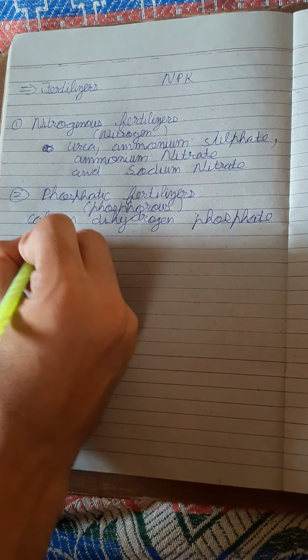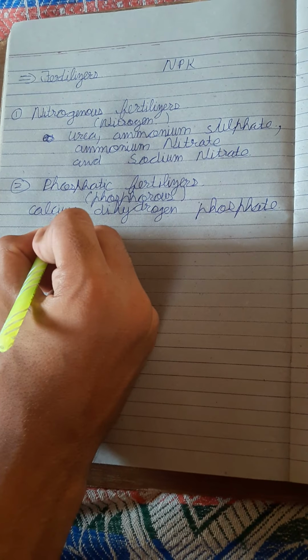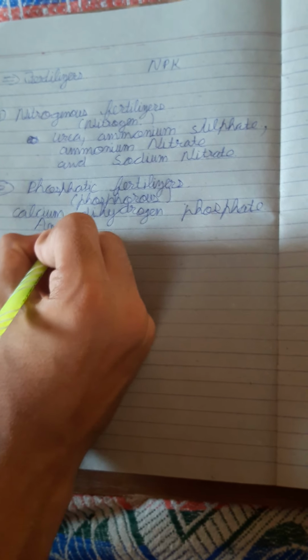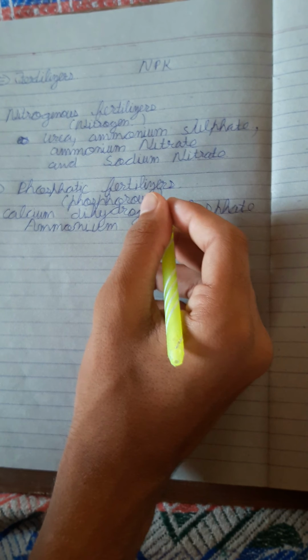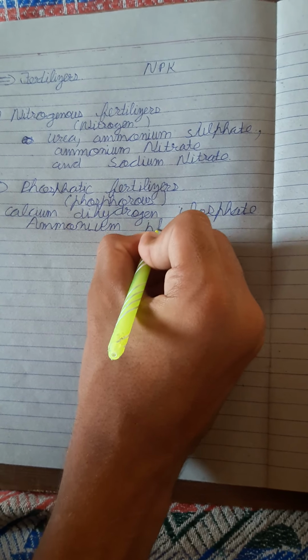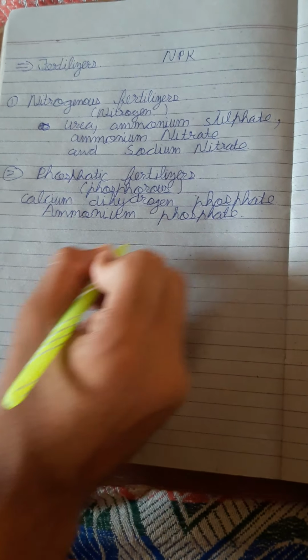And the next is ammonium phosphate. Just like we learn about the ammonium sulfate, there is ammonium phosphate, ammonium nitrate. Ammonia is also useful for the plant's growth. So it is ammonium phosphate.